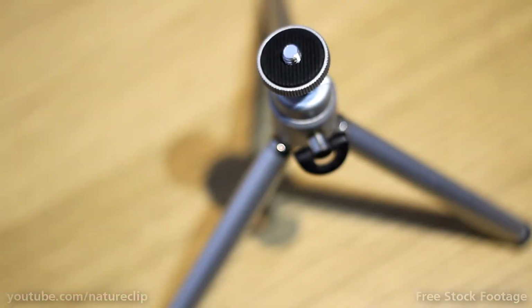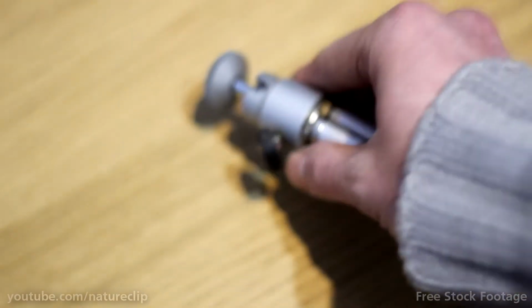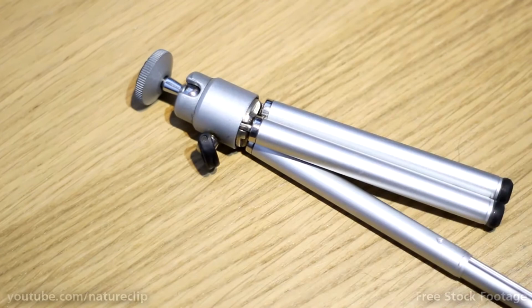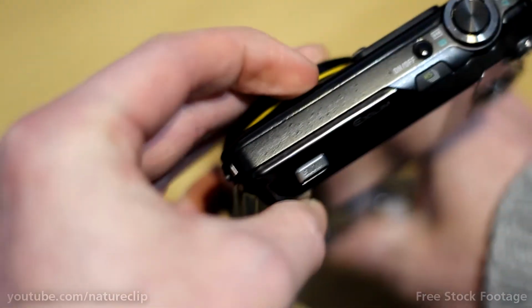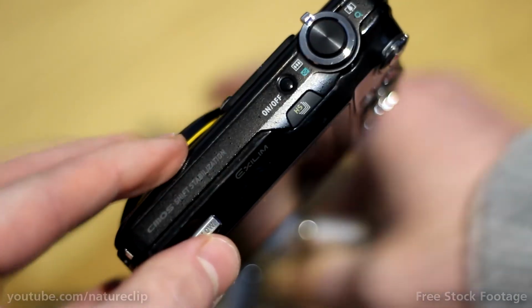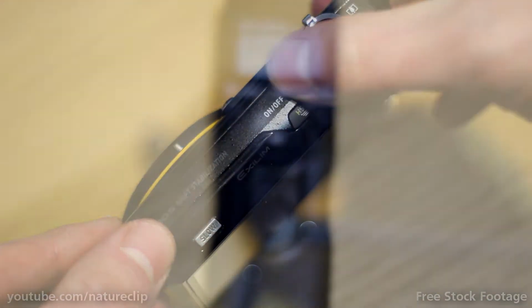If the camera is quite small, such as a standard point and shoot with video mode, you can even use a small tripod like this. It will suffice, it isn't ideal, but it will work. Keeping the camera still is the most important thing for a time-lapse.